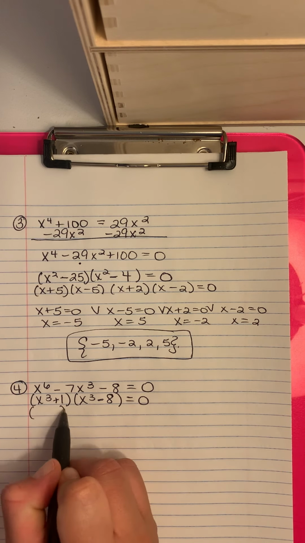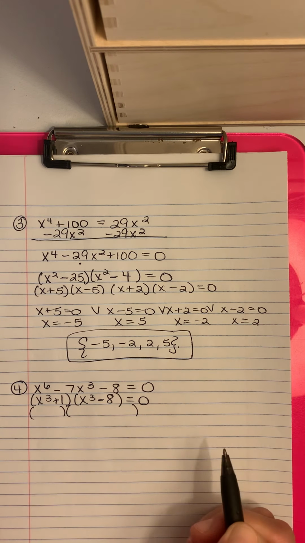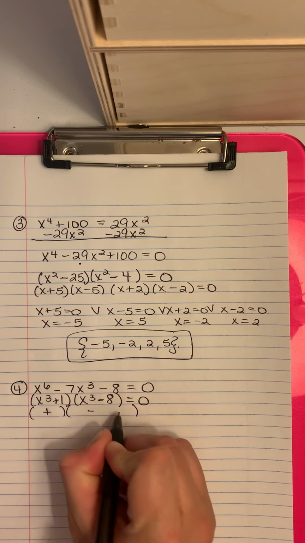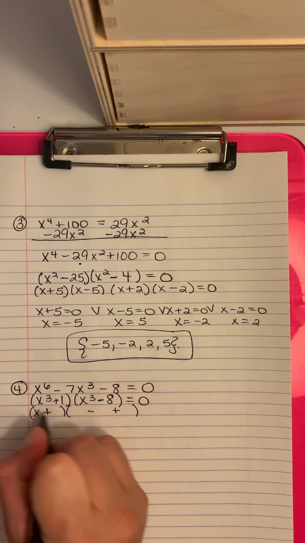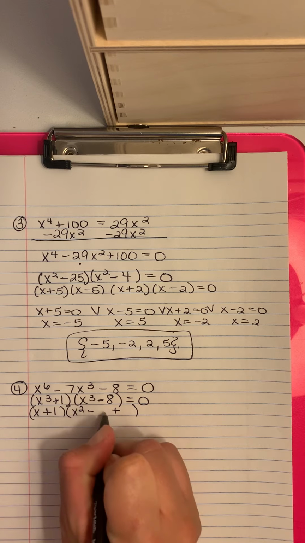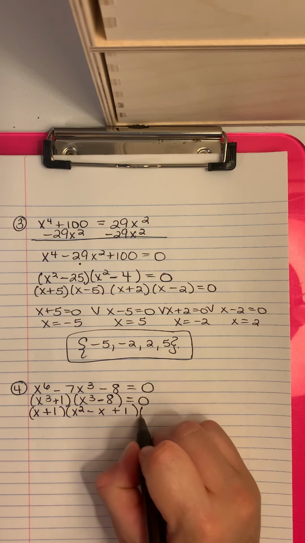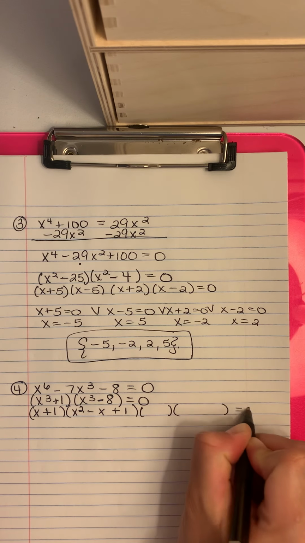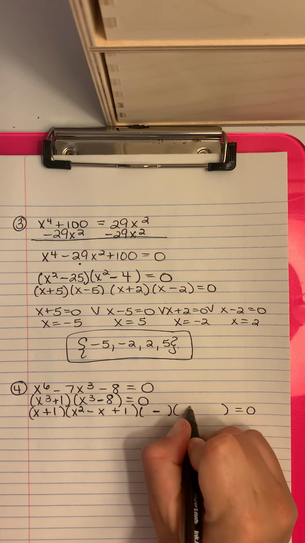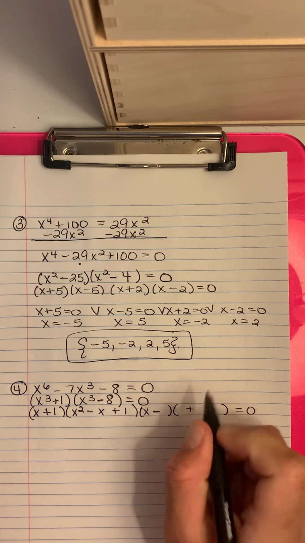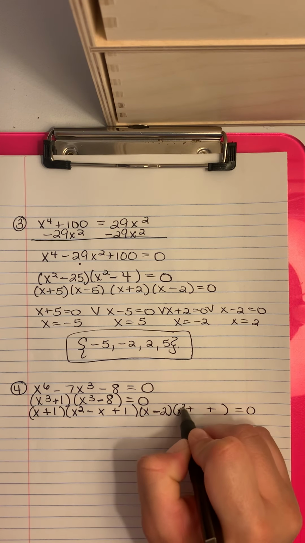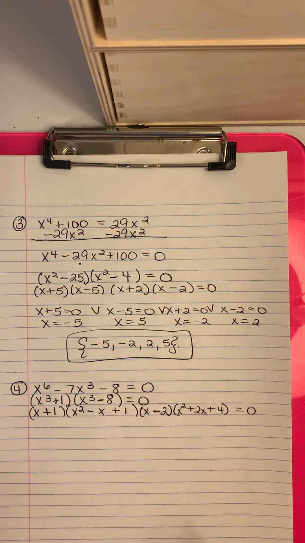So this one's going to have a little parenthesis and a big parenthesis, plus, minus, plus. Hopefully you've remembered something. This one's the same thing, little parenthesis, big parenthesis, and this one's going to be minus, plus, plus. And this is a 2x squared, 2x, and 4. This is all review, factoring, all review.